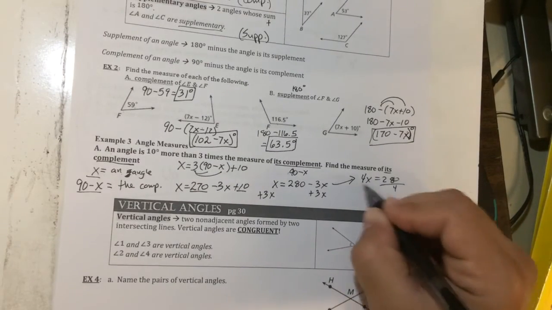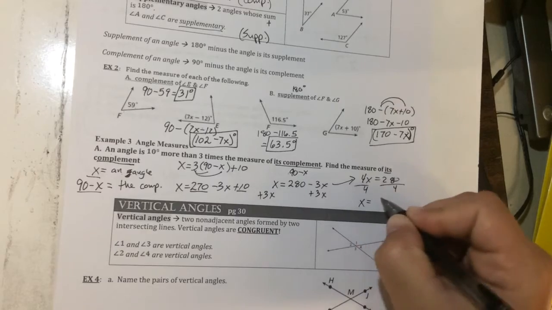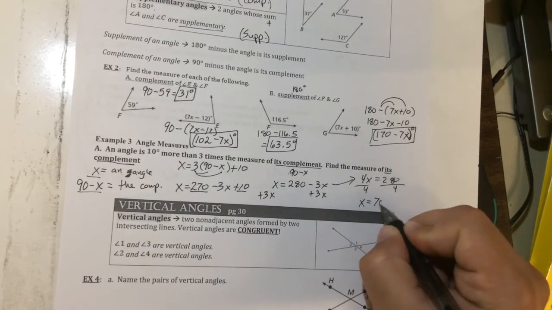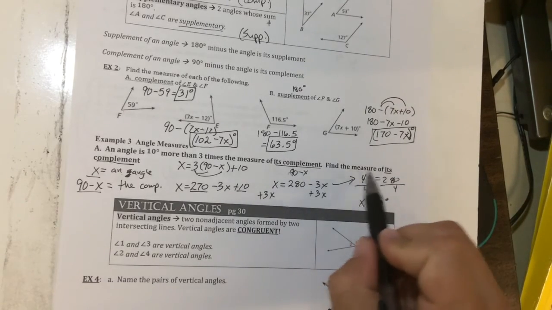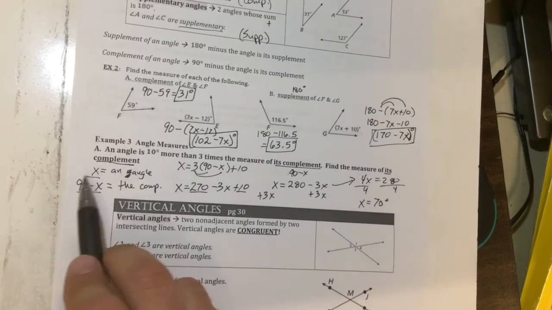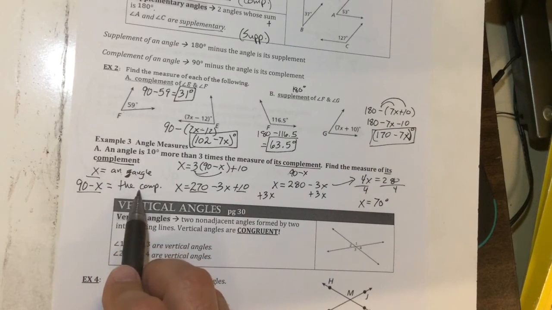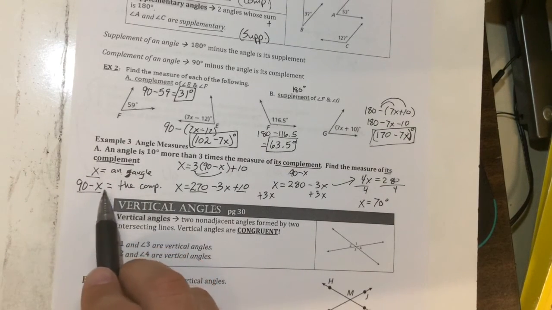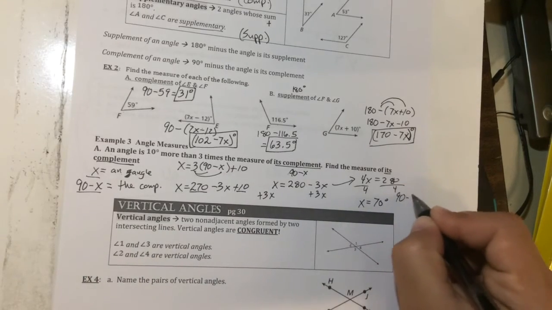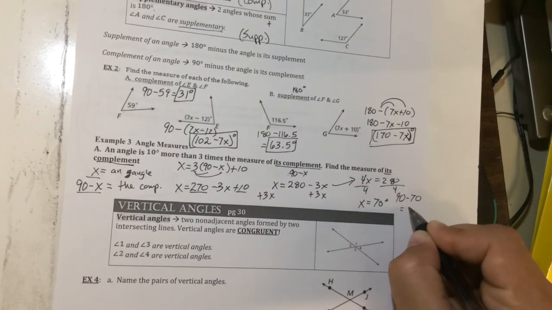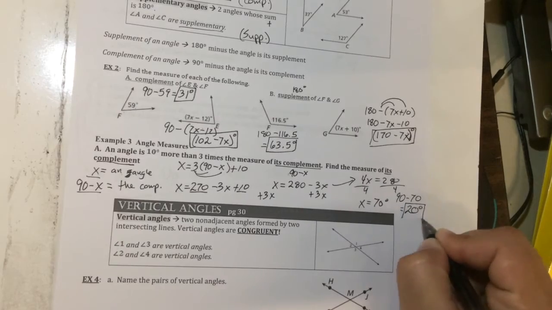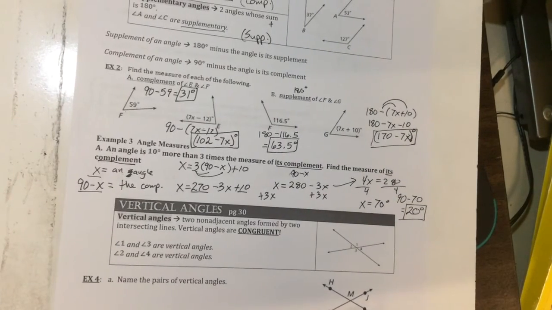Then we're going to divide by 4 on both sides to get our x value of 70 degrees. Now, the problem says find the measure of its complement. We found x. X is the angle. So the complement means we take 90 and subtract x. So 90 minus 70 is 20 degrees, and that's the answer to your problem.